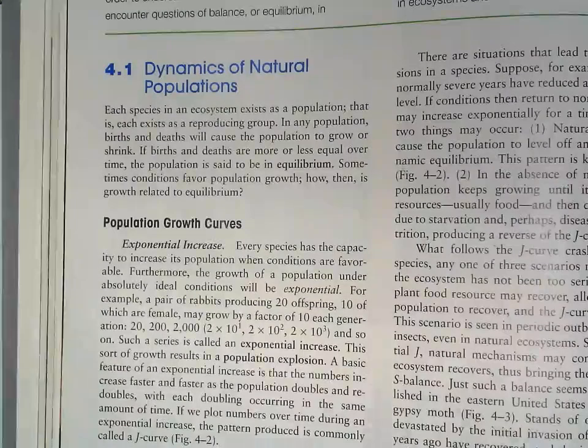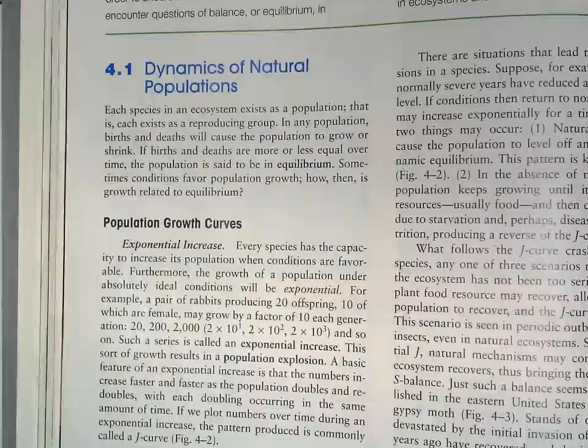All right, hey guys. So today I am going to just give you a brief little video lecture here on population growth and a couple of types of graphs along with that.